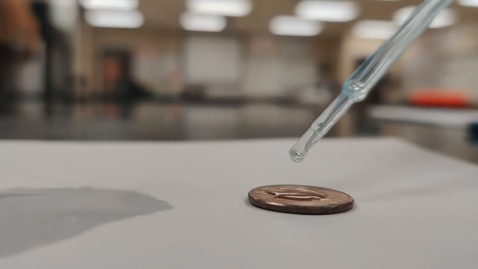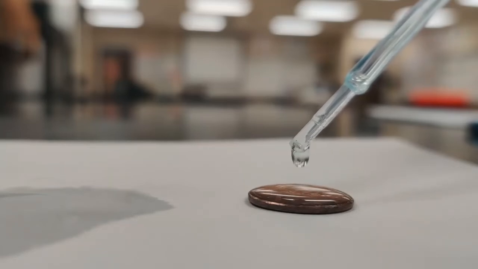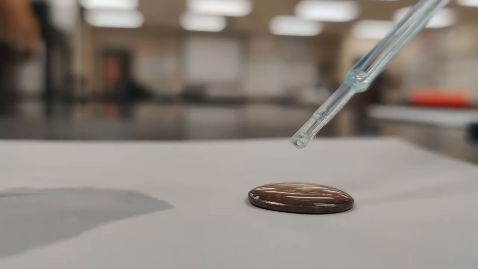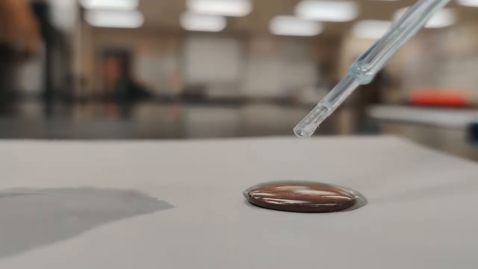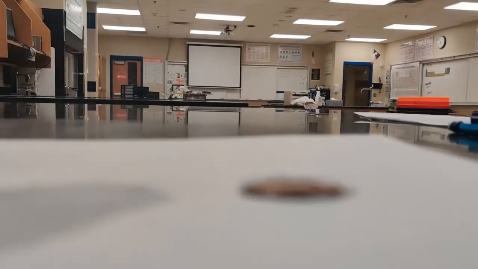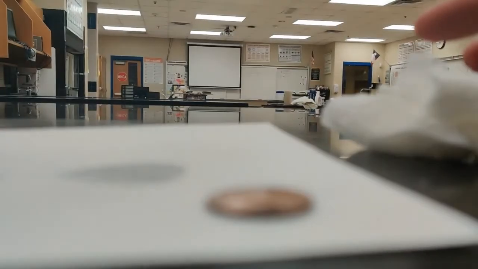1, 2, 3, 4, 5, 6, 7, 8, 9, 10, 11, 12, 13, 14, 15, 16, 17, 18. Oh, wow, that was a lot less. Only 18 for trial 2. So I have to see if that's a bit of an outlier or if that is a trend that we're going to get fewer drops with the soapy water.